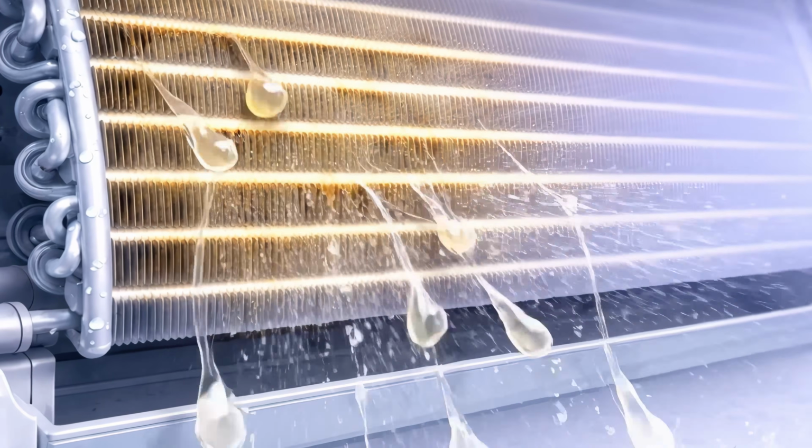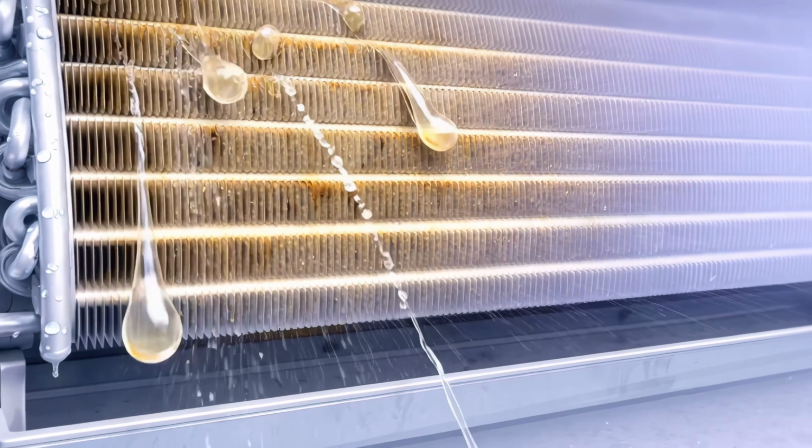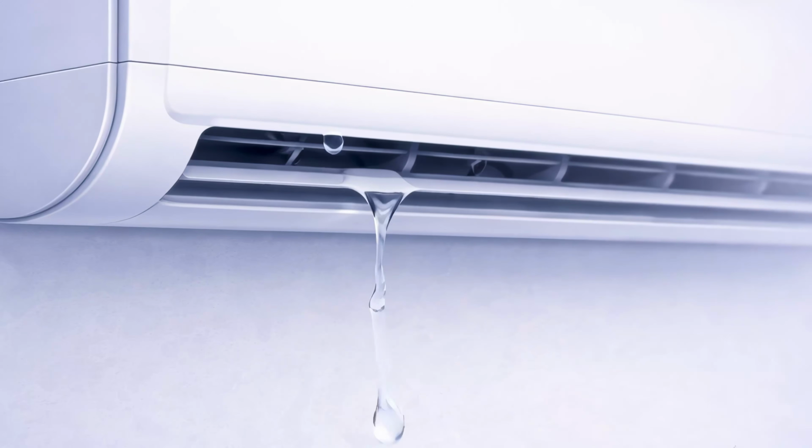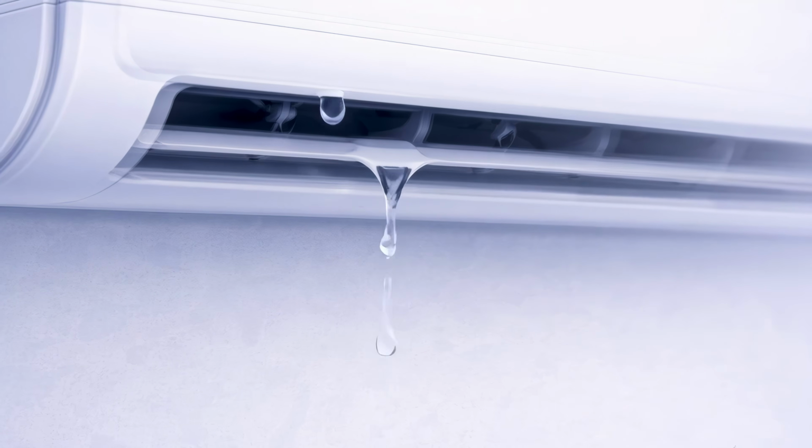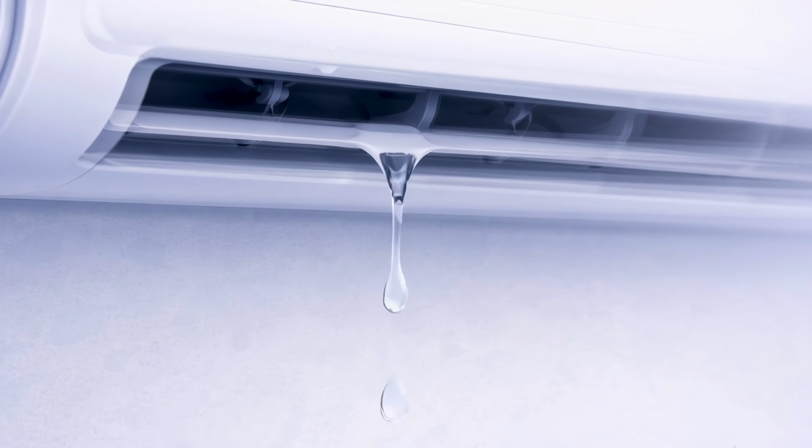This can cause water to spray off the coil and land outside of the drain pan. If you see small drips coming from the air vents rather than a steady leak from the bottom, your coils might just need a professional cleaning with a specialized degreaser.